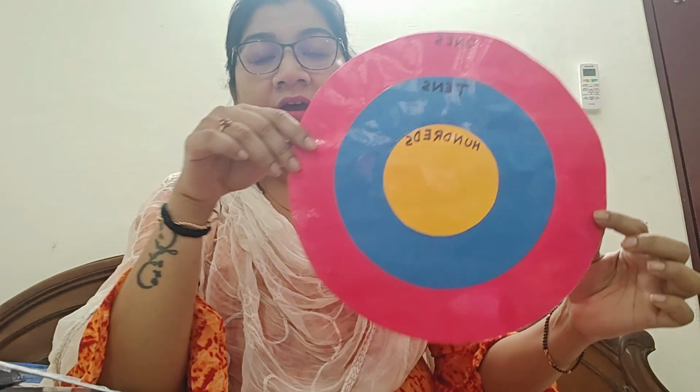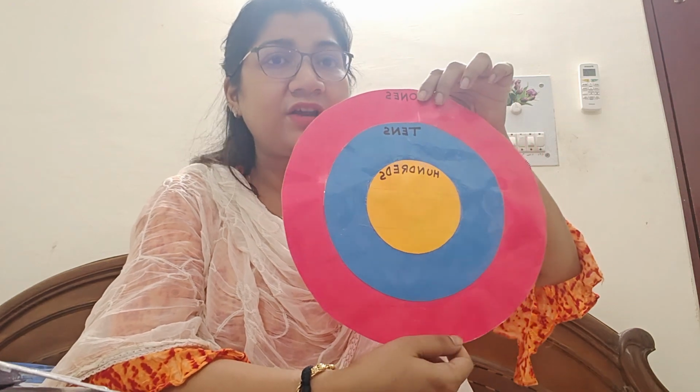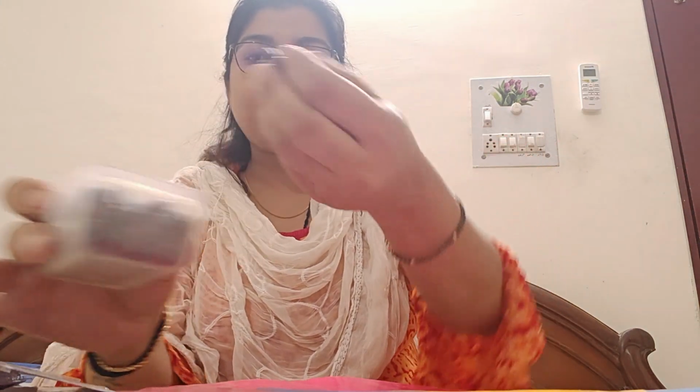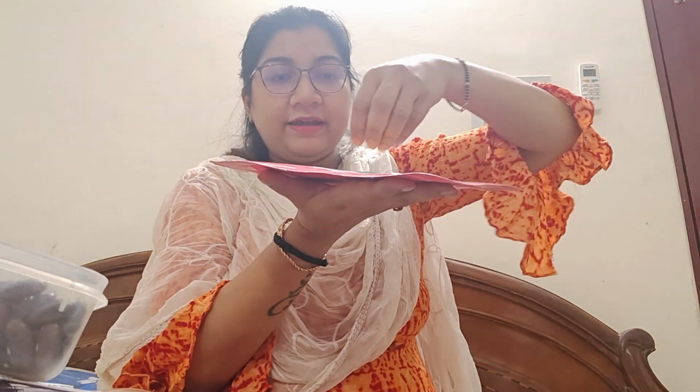Next, we can use the playway method of teaching. I can stick this bullseye on the board, hang it with some string, or even place it on the table. Now these are rajma seeds. I will tell the children to throw the rajma seeds on this bullseye.